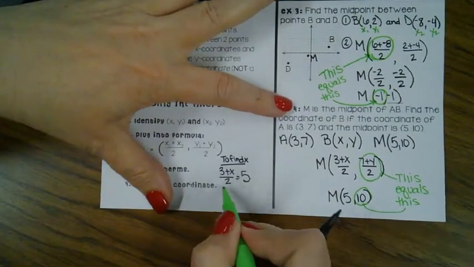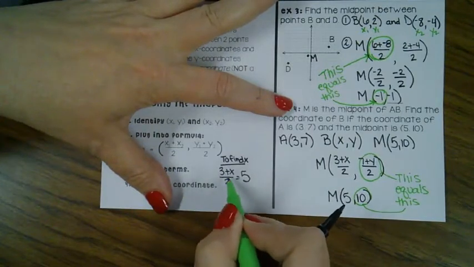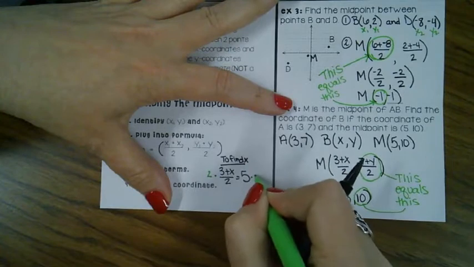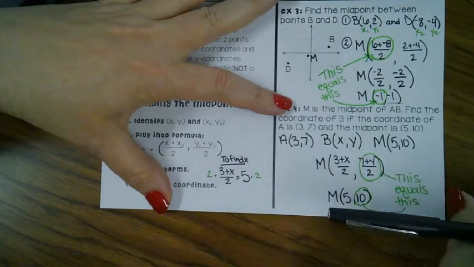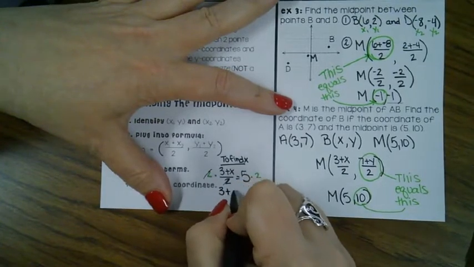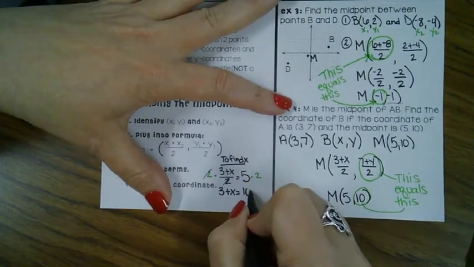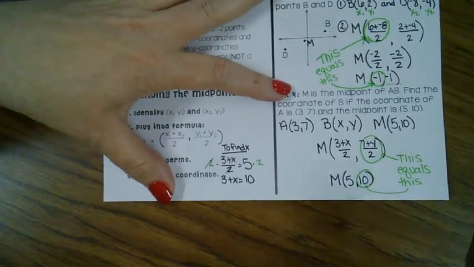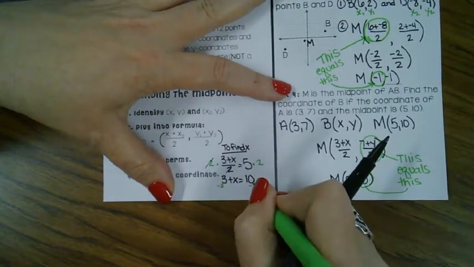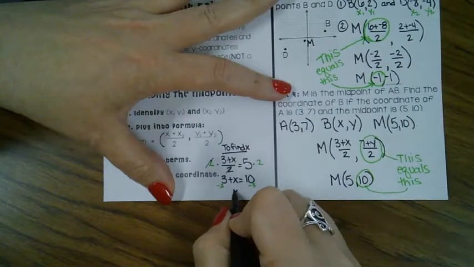So anytime I want to get rid of a fraction, I want to multiply by the denominator. So I'm going to multiply both sides by 2. That cancels this fraction out. So I get 3 plus X equals 10. Then I'm going to subtract the 3 from both sides, and X equals 7.